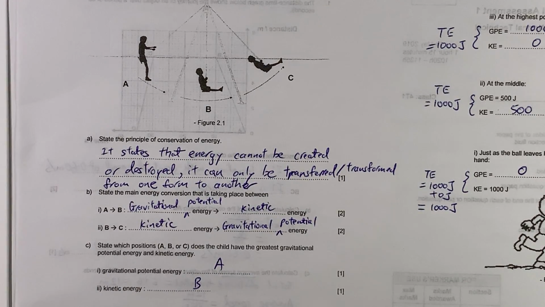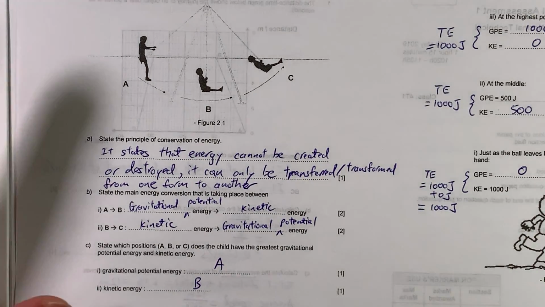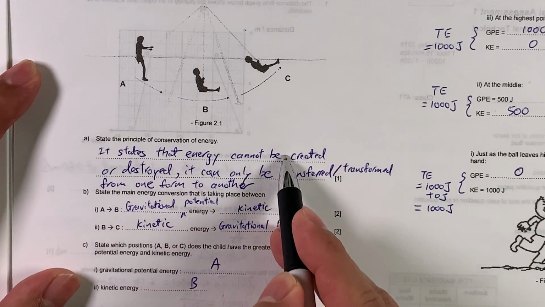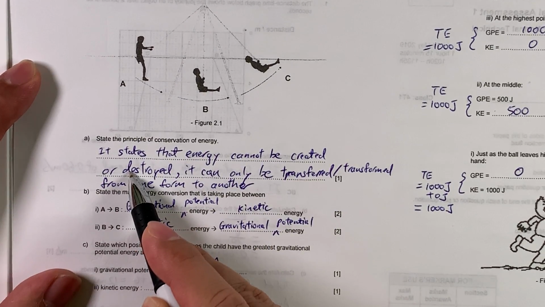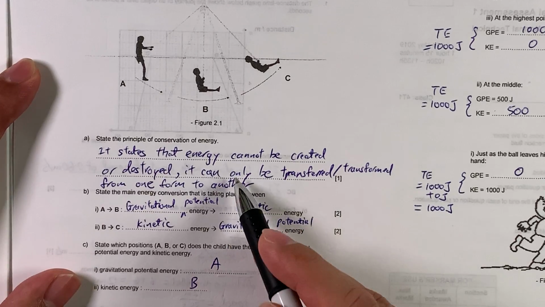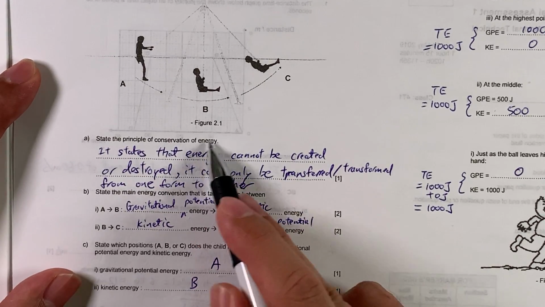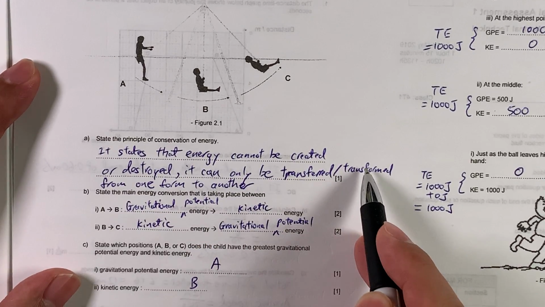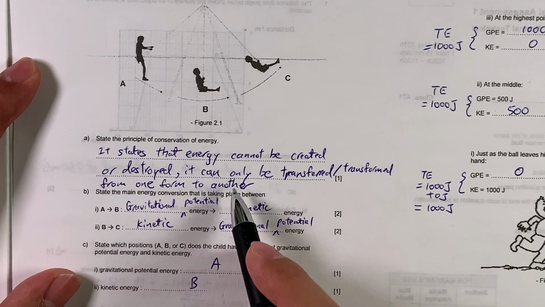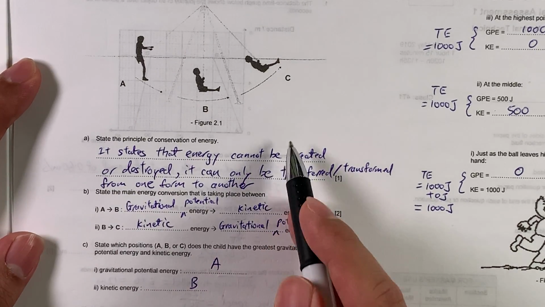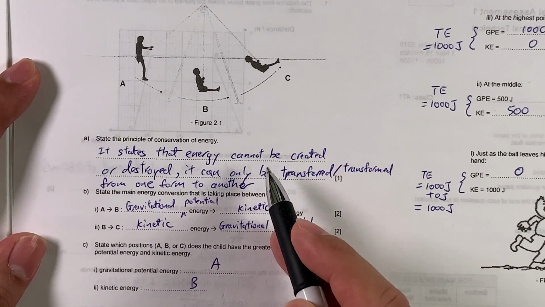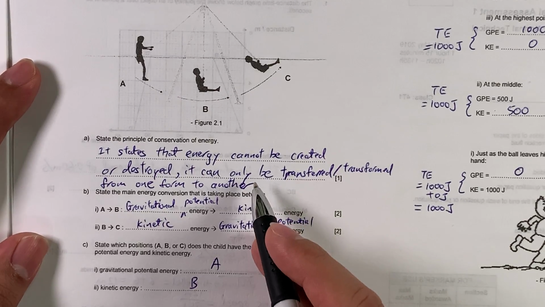The principle of conservation of energy has two parts. The first part says that energy cannot be created or destroyed. The second part says that energy can only be transformed or transferred from one form to another. Only with these two parts can you get your 1 mark, so be very careful here.